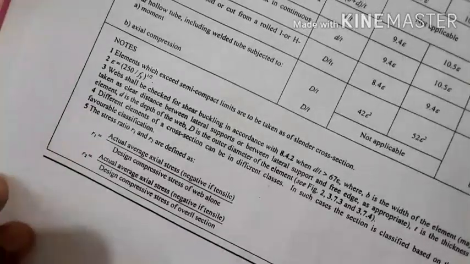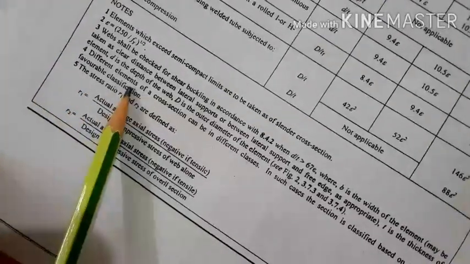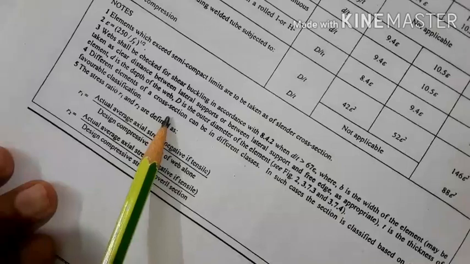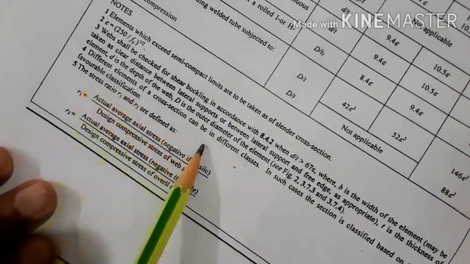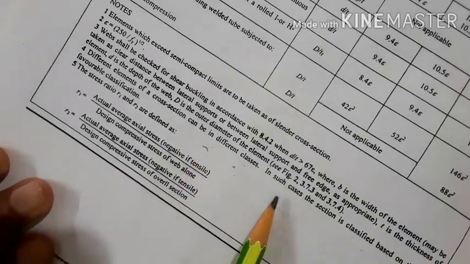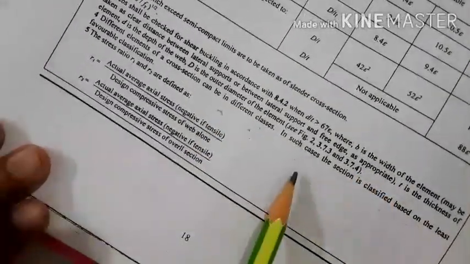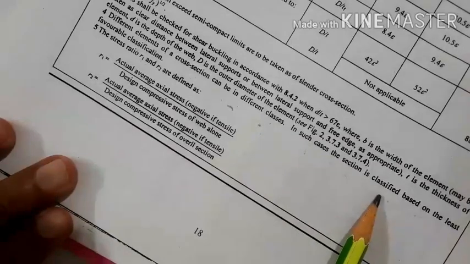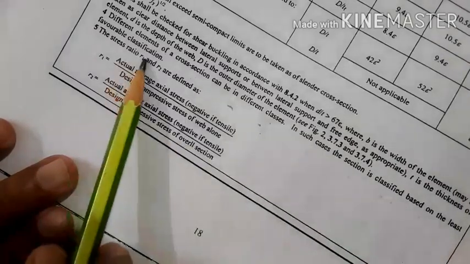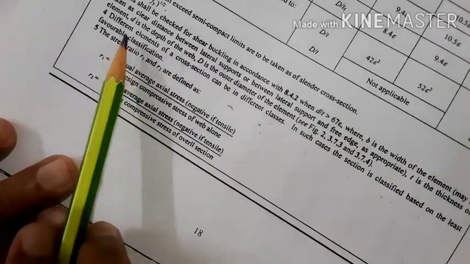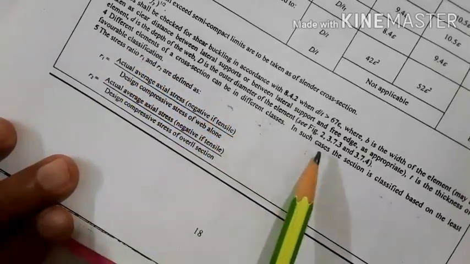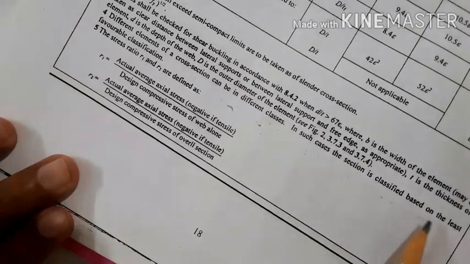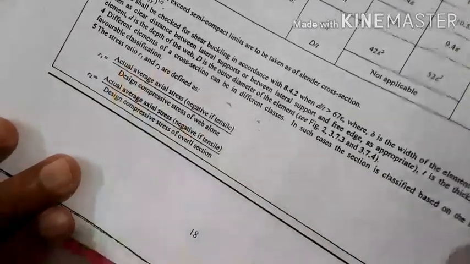As I said earlier, look at this one. Different elements of a cross section can be in different classes. In such cases the section is classified based on the least favorable classification.